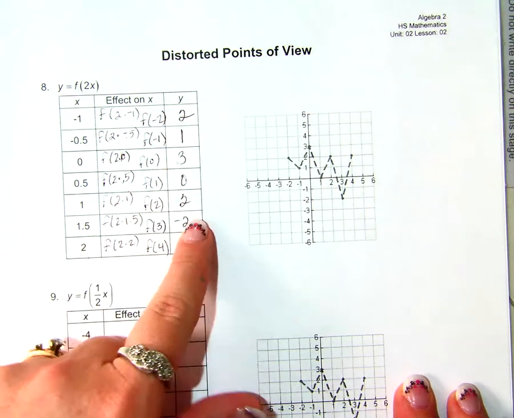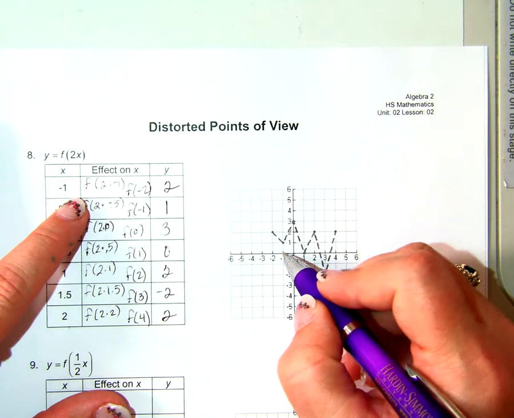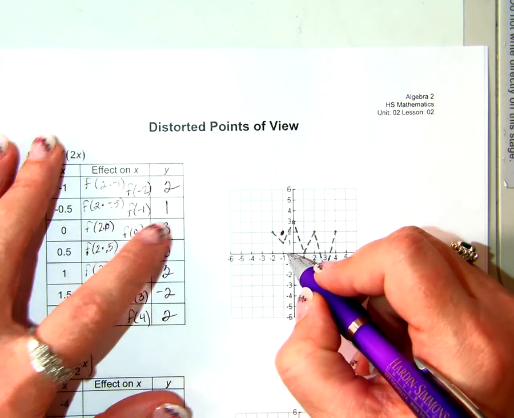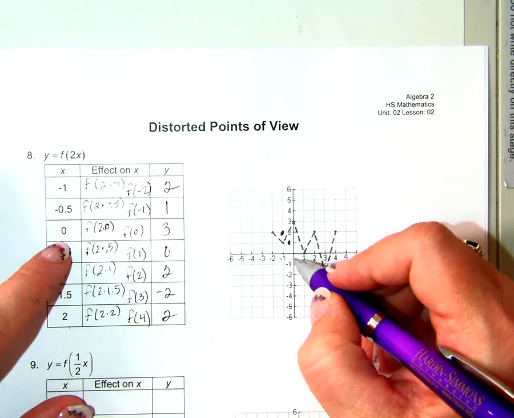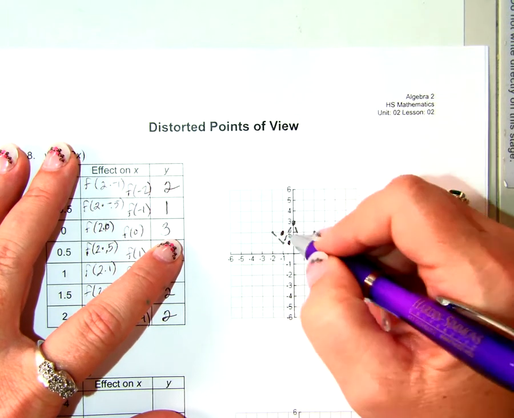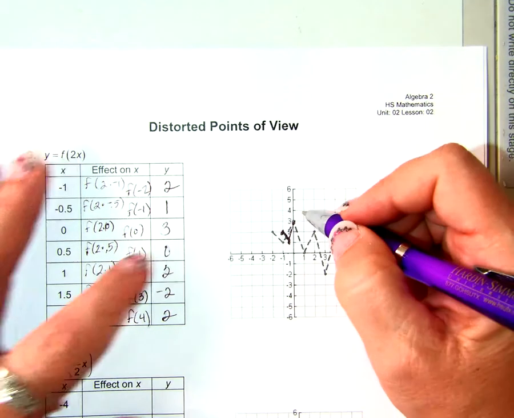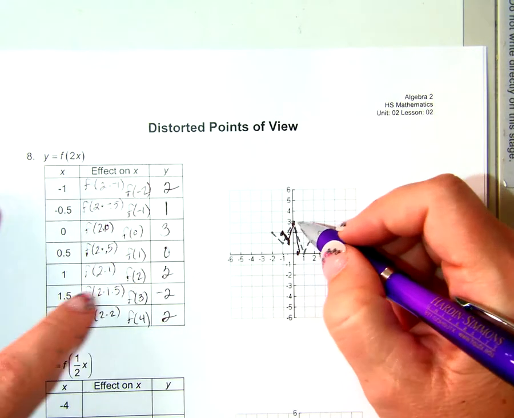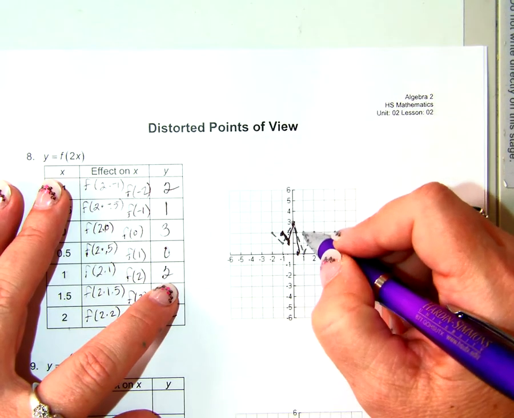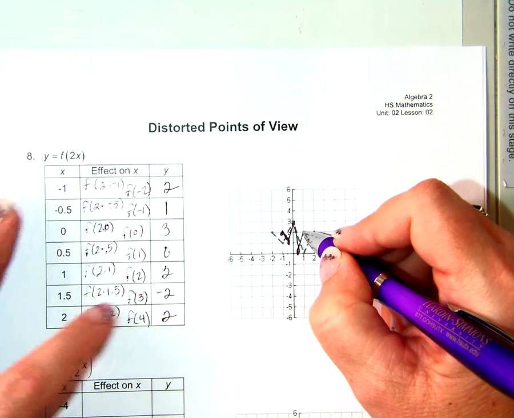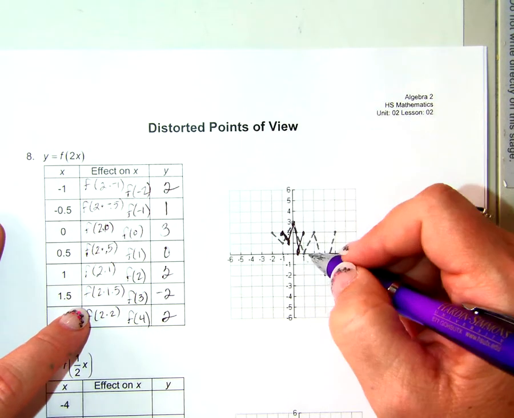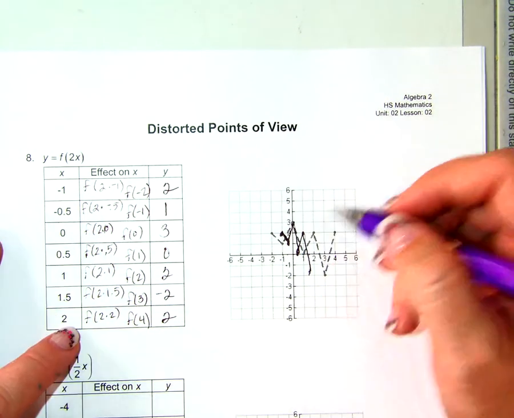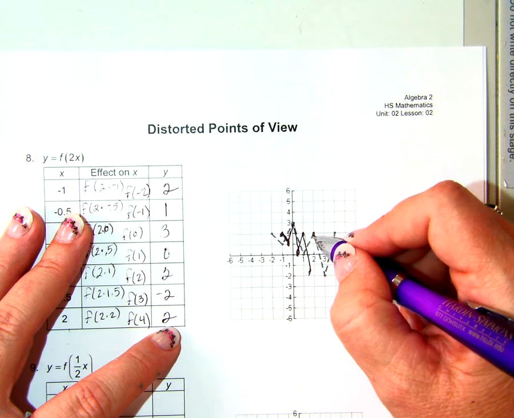Here's my x's, here's my y's. Okay? When x is negative 1, y is 2. When x is negative a half, y is 1. When x is 0, y is 3. Oops, connect as we go. When x is 0.5, y is 0. When x is 1, y is 2. When x is 1.5, y is negative 2. And when x is 2, y is positive 2.